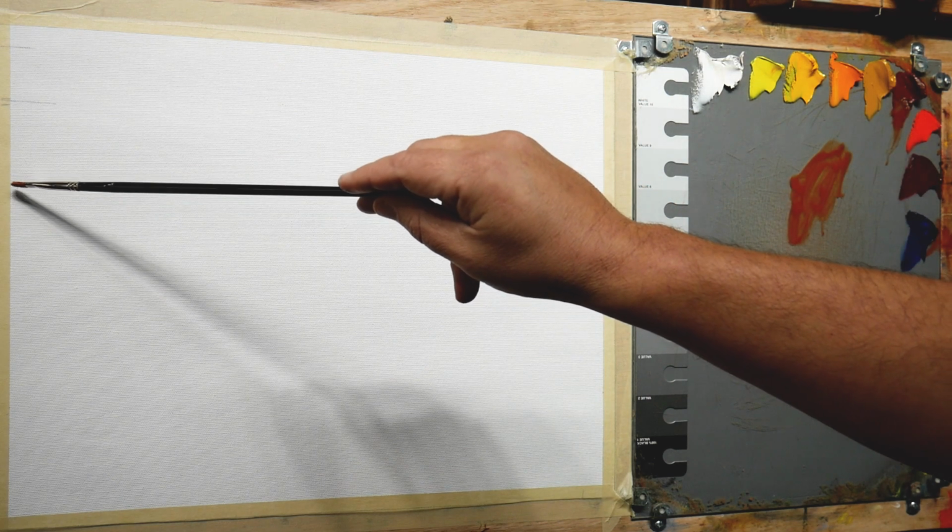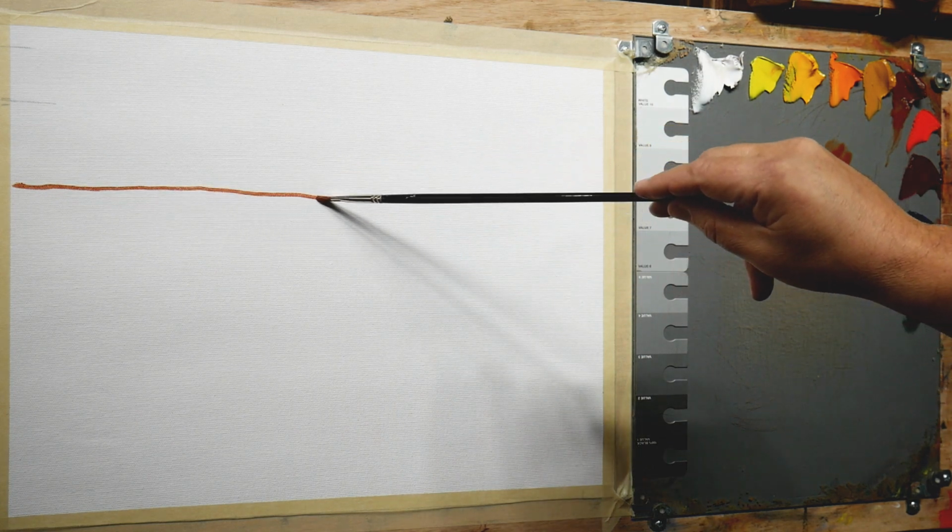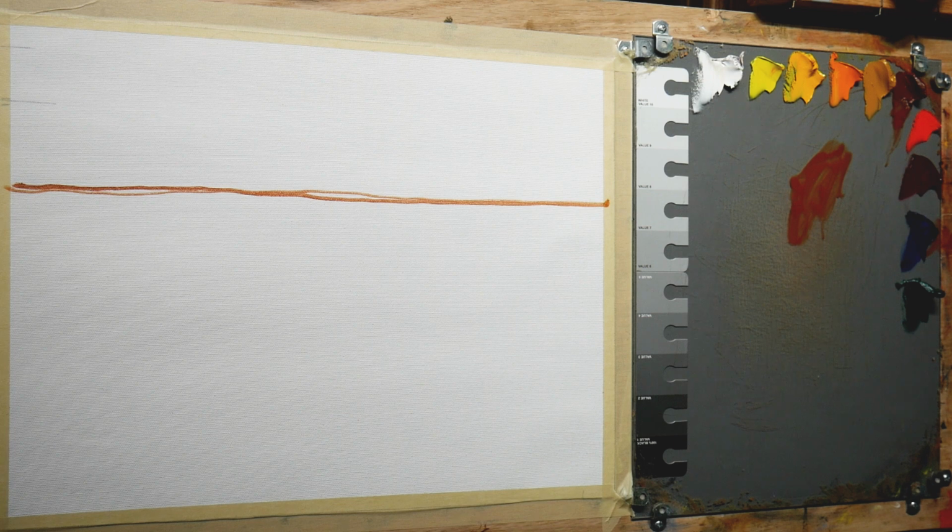Now I'm going to put the horizon line about a third of the way up. Generally what the horizon line is, it's just eye level. So if you're out there painting and you stand in a ditch and another guy's painting up on a hill, you're going to have different horizon lines.